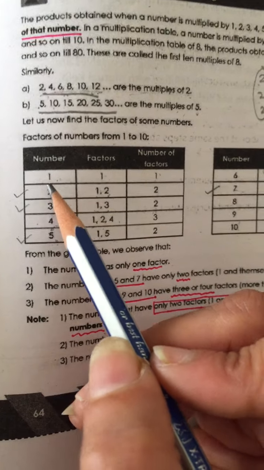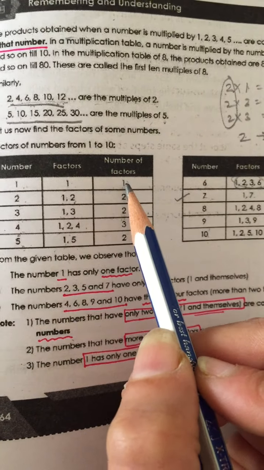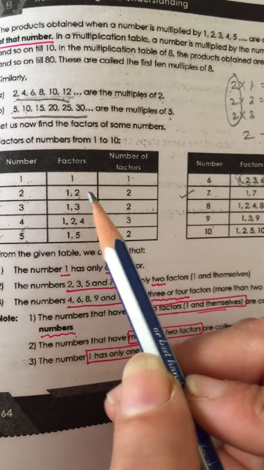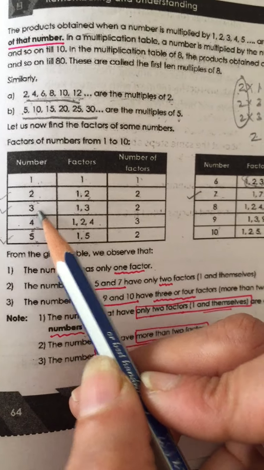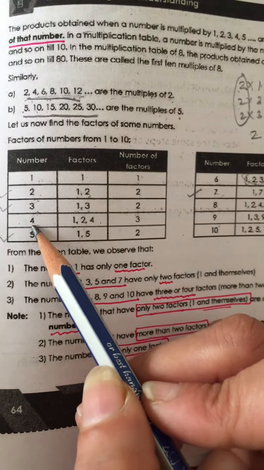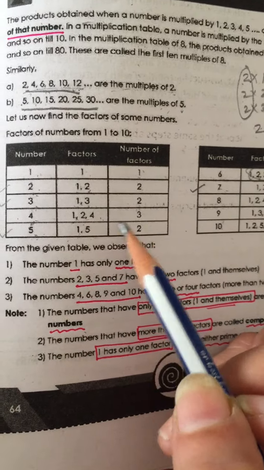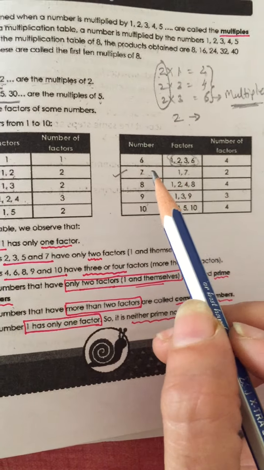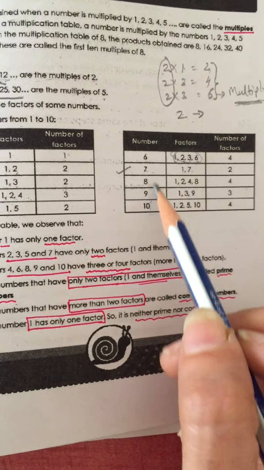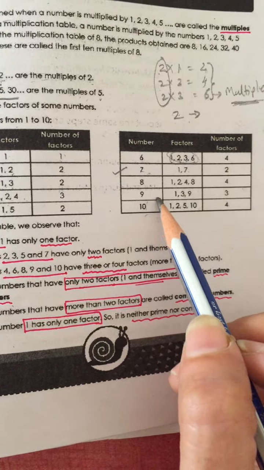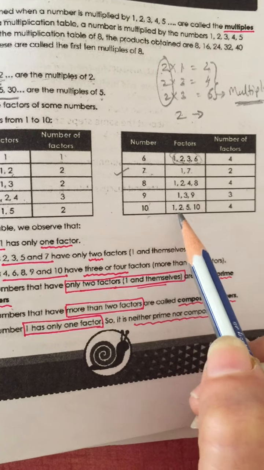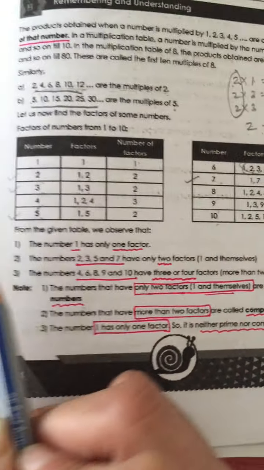So for 1, how many factors are there? One factor. For 2, there are 2 factors, 1 and 2. For 3, there are 2 factors. For 4, we have 3 factors. Similarly, 6 has 4 factors, 7 has 2, 8 has 4 factors, 9 has 3 factors, and 10 has 4 factors.